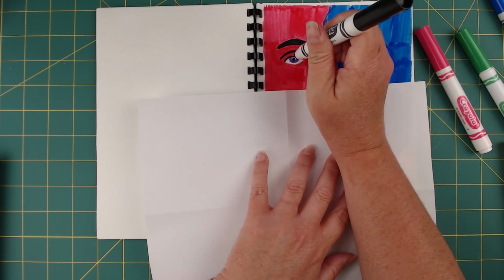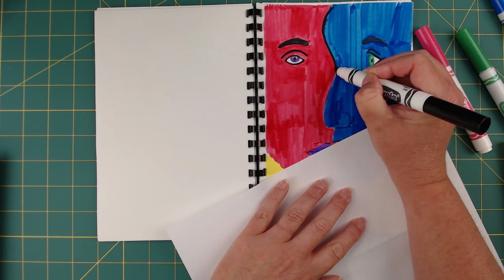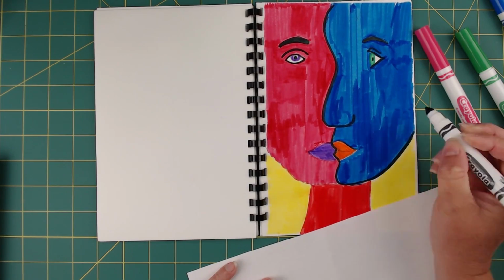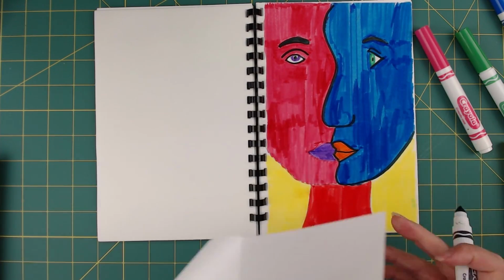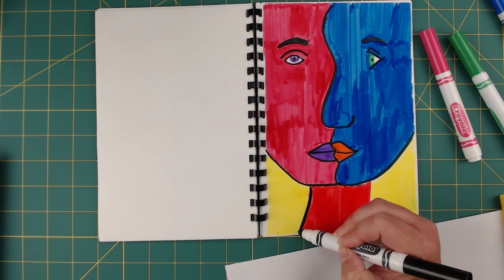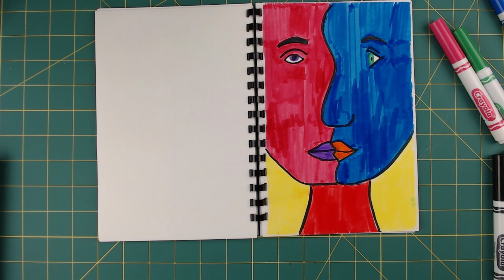Now I'm just going to go over the lines that we drew before just to bring those back out. If you have a permanent marker, you could do this ahead of time, but with these washable markers, they somewhat blend. That's why I'm doing it afterwards. Here's your Pablo Picasso inspired Cubism portrait.